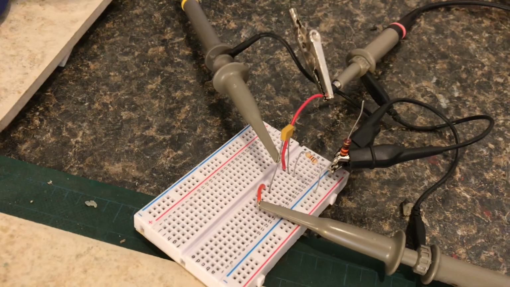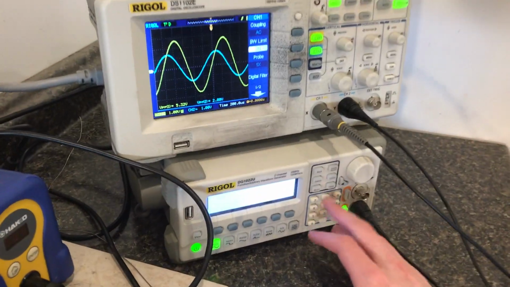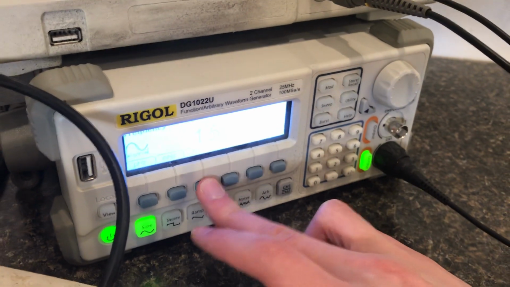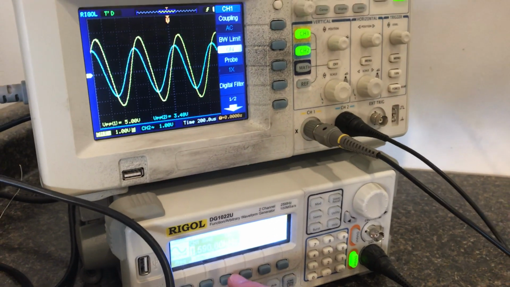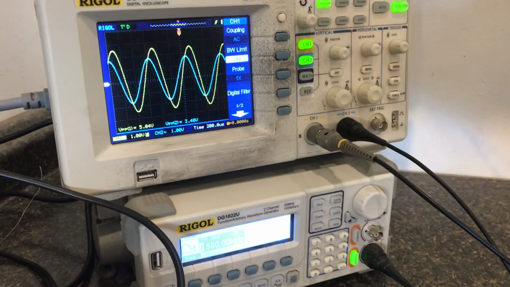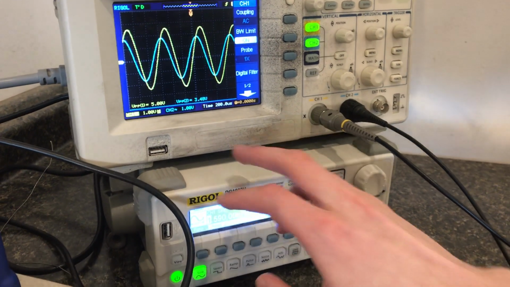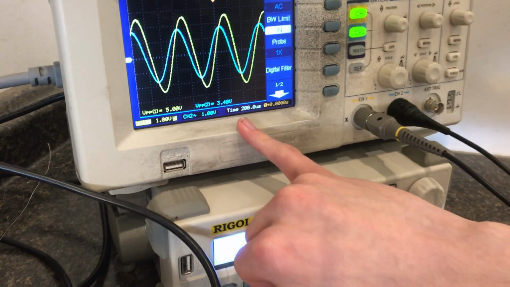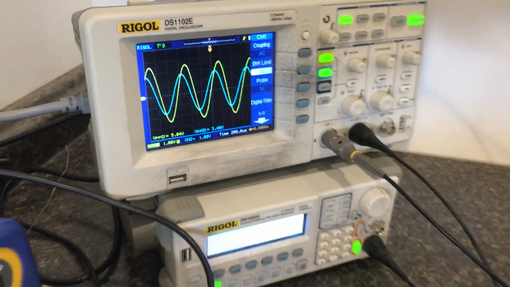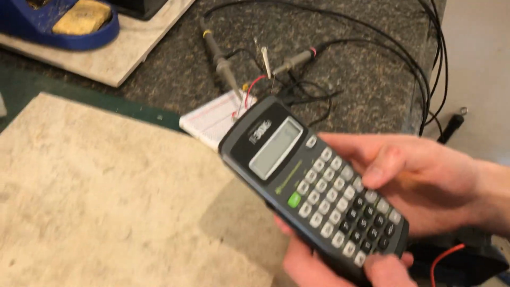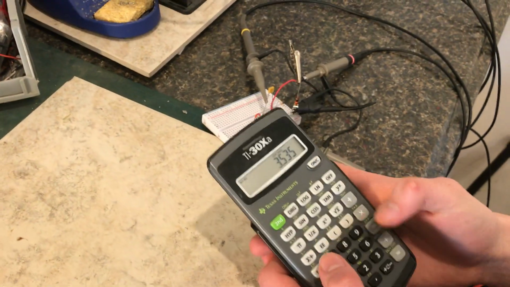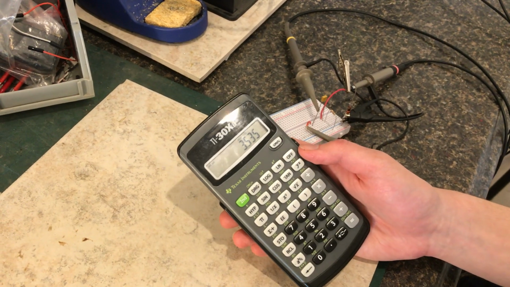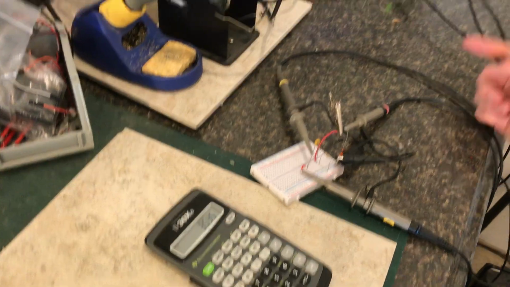Let's put this at our calculated corner frequency, which was 1590. Alright. And we can see the output is 3.48 volts, which if we take 5 times 0.707, the theoretical value is 3.54, and that's pretty close.